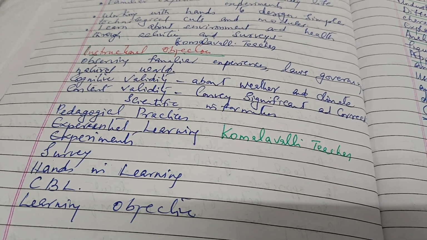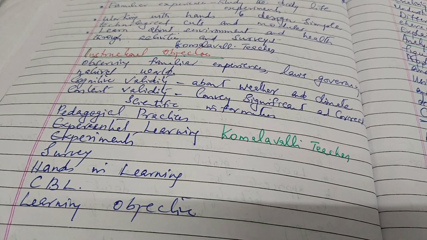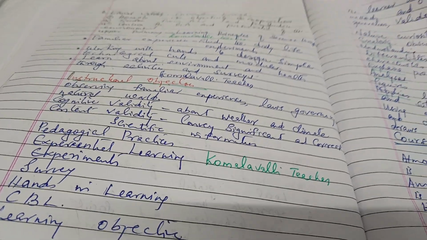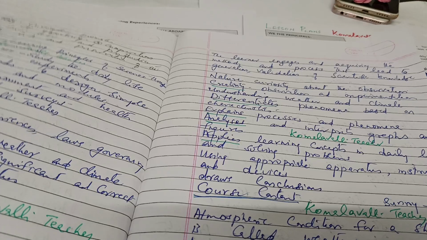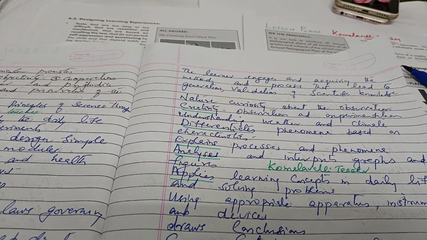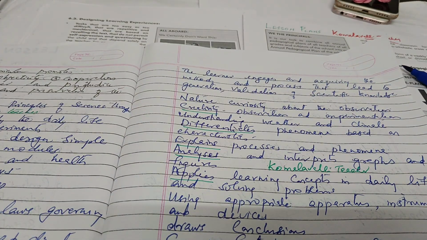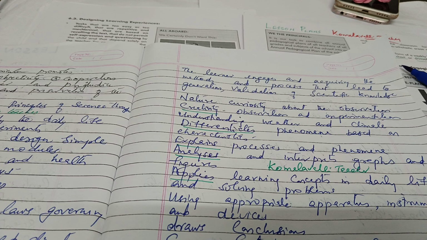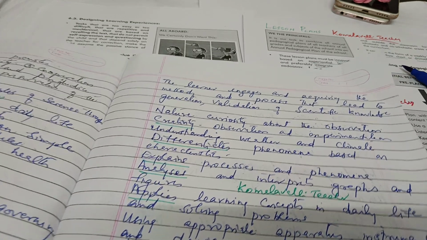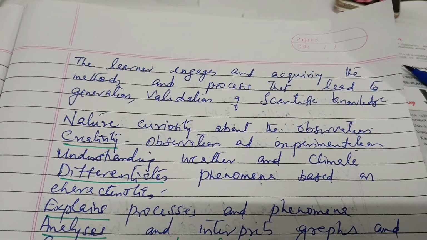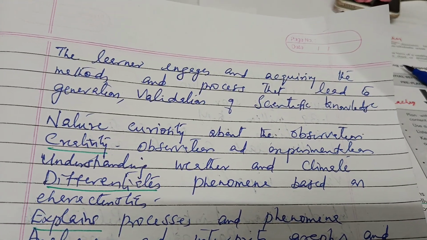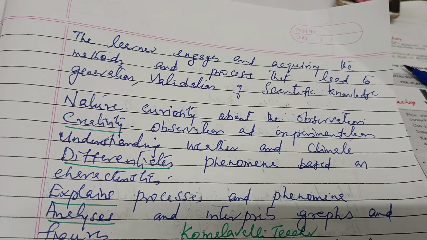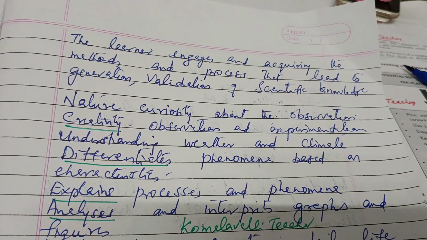I told you earlier the major parts of the lesson plan: experiential learning, experiment, survey, hands-on learning, competency-based learning, learning objectives. So whatever content I wrote, it is not from one particular document alone. I have gone through the learning standards of science and learning outcomes of science published by NCERT, and some other webinars also. Altogether, I am showing you and speaking here, and from there you collect it, identify it, pick up, and if you find it useful, make use of it.